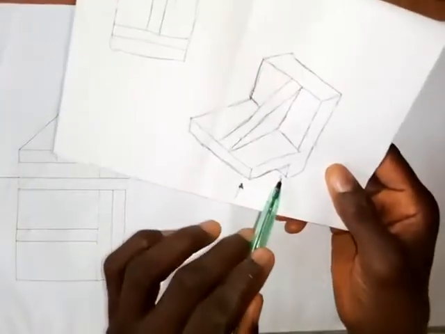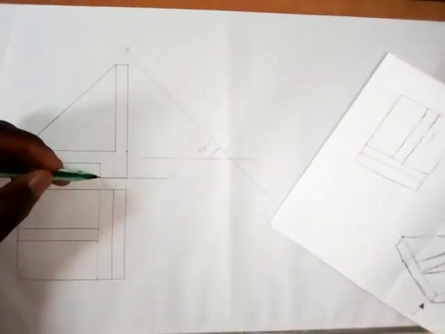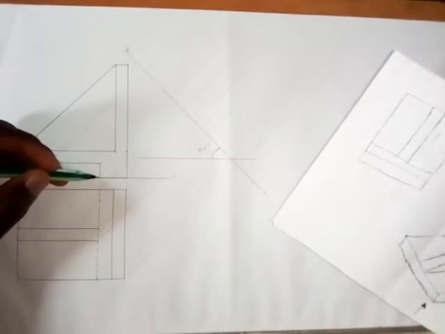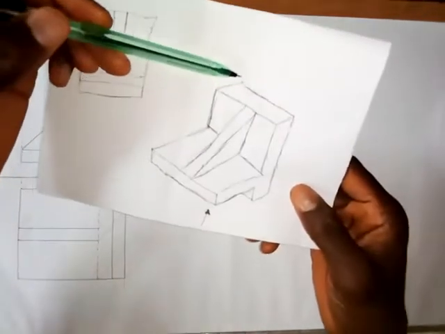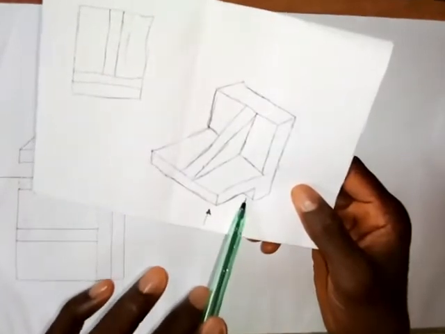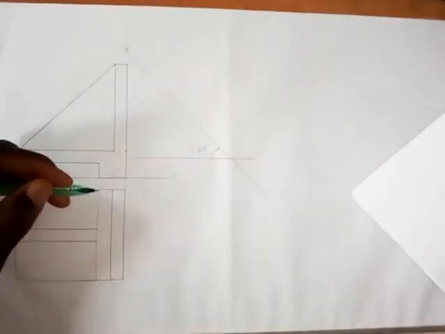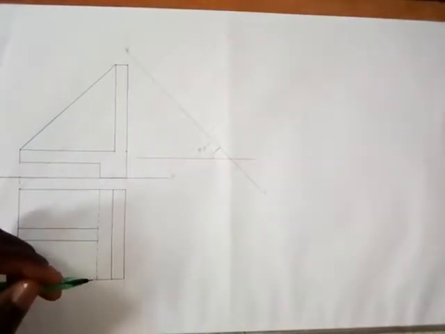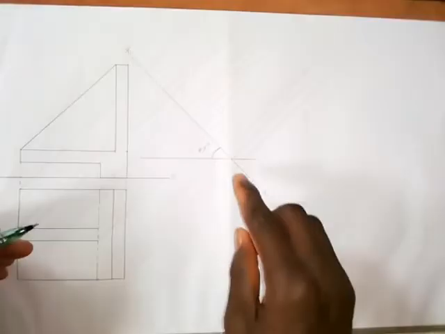Now if you look at this line that we have here, it is shown hidden at this point. At this point, the line is here. So it is shown hidden here, because if I'm looking at this object from the top, this line will be hidden from me, including this one. I cannot see them. That's why it is shown hidden here, and that's how it is in the drawing that we are given. So it is drawn with a short dashed line.